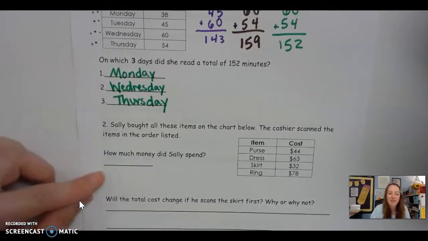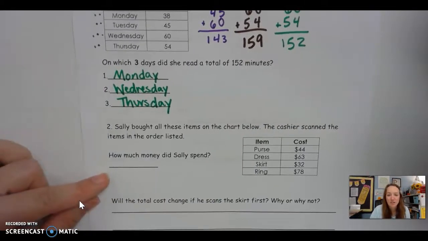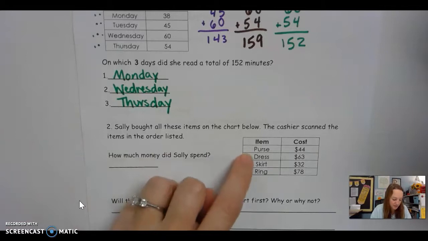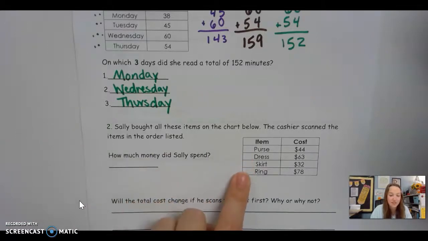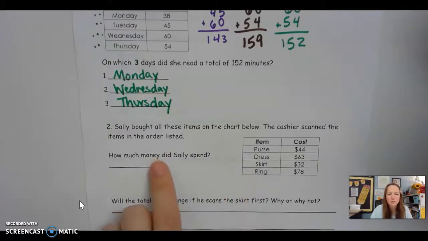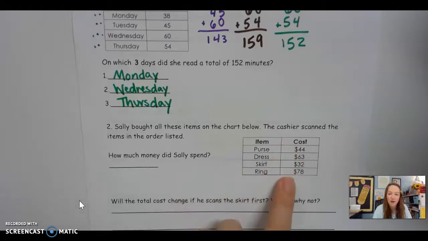Sally bought all these items on the chart below. The cashier scanned the items in the order listed. So that means they scanned the purse, then the dress, then the skirt, and then the ring. How much money did Sally spend? So what you should have done is added up all 4 of these numbers. You could have used base 10 blocks, you could have done the vertical strategy, you could have even done expanded form. Whatever strategy works for you is the best.